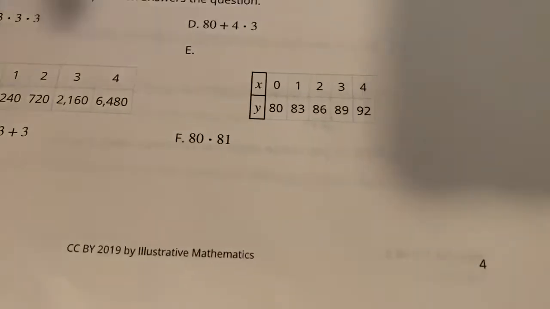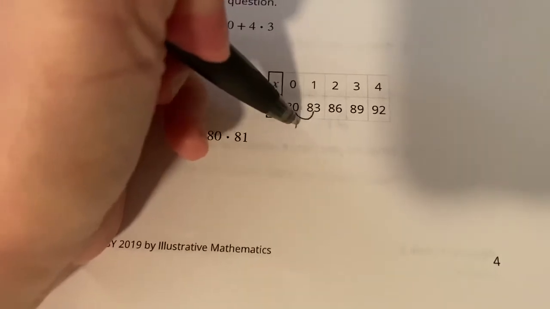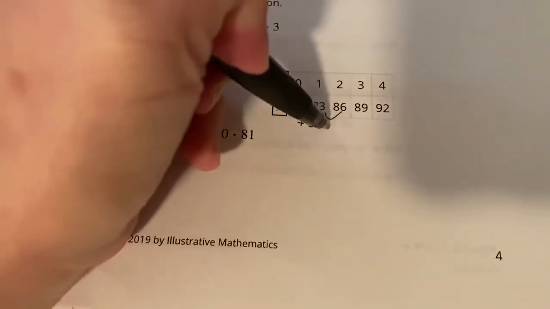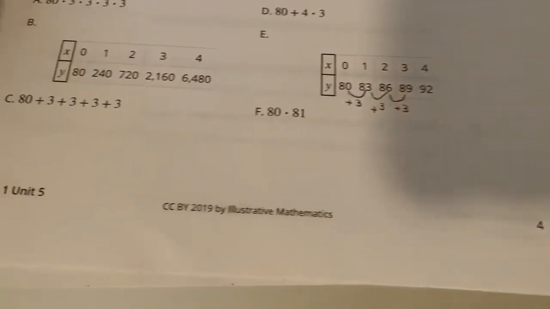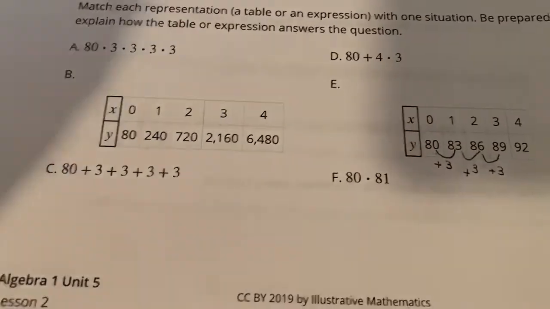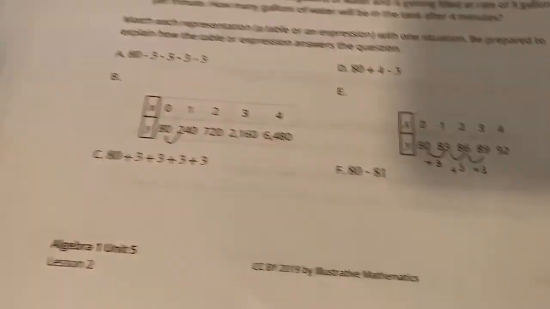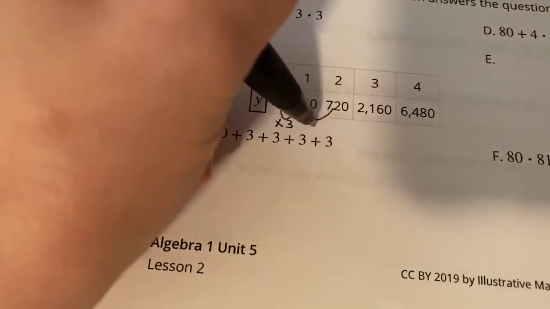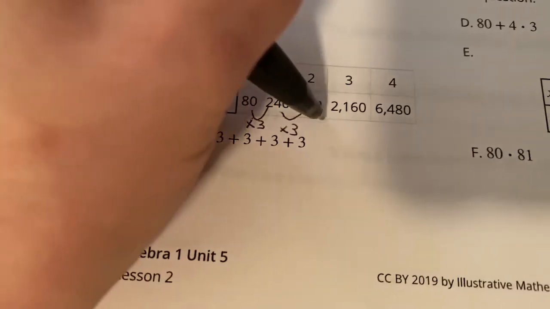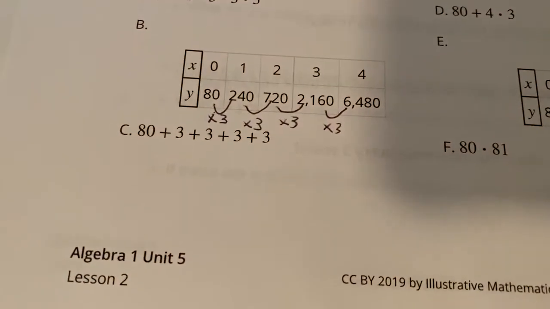Let's look at this table. This table starts at 80 and it goes to 83. Well, that's adding 3. Adding 3. Adding 3. This one is, okay, so we were adding 3 to every one over here. This one, if I do 80 times 3, you get 240. And then 240 times 3, 720. And 720 times 3, and then this times 3. So this one is multiplying by 3.